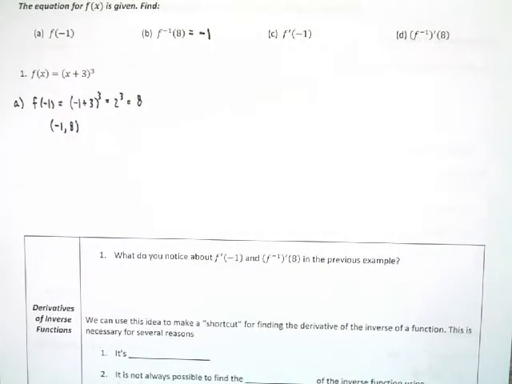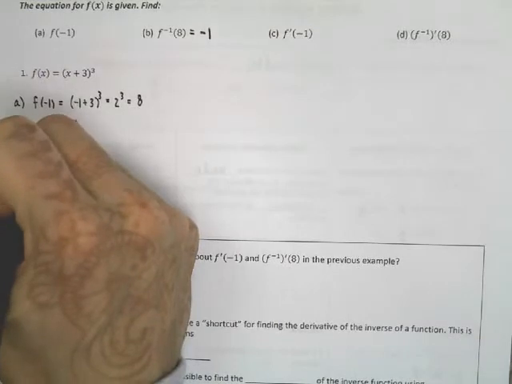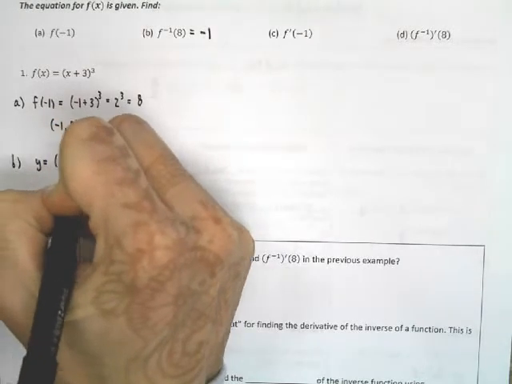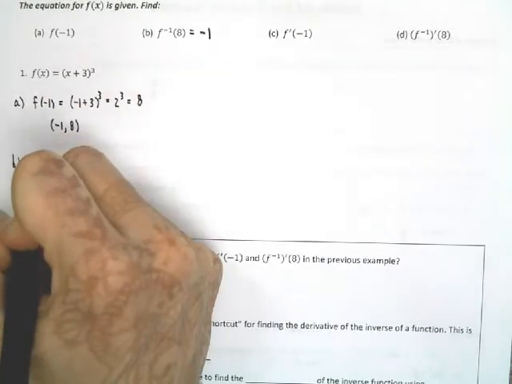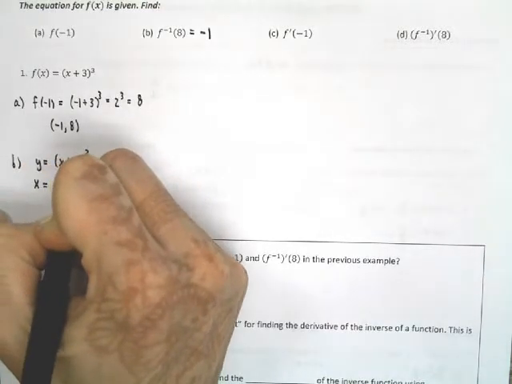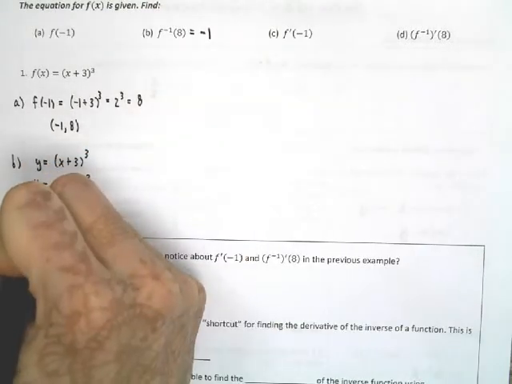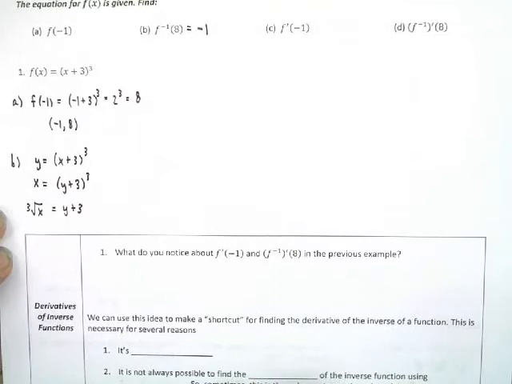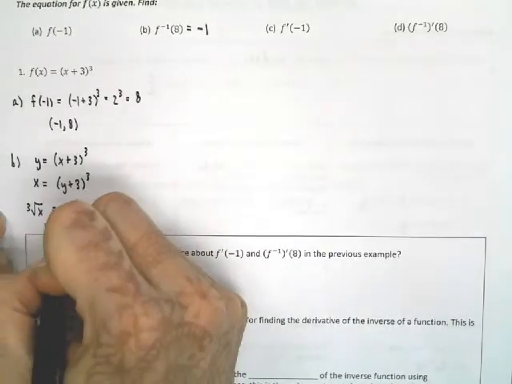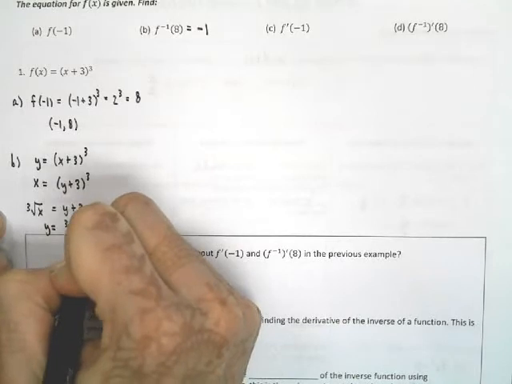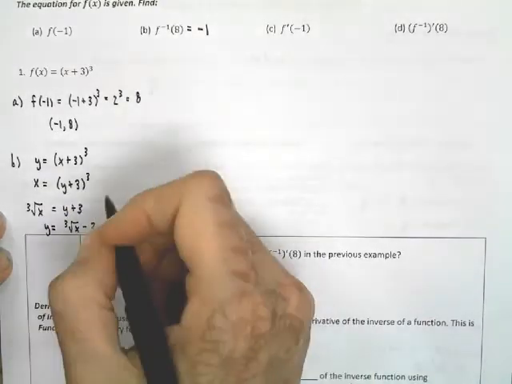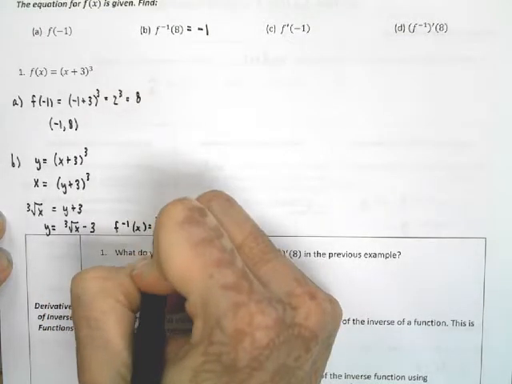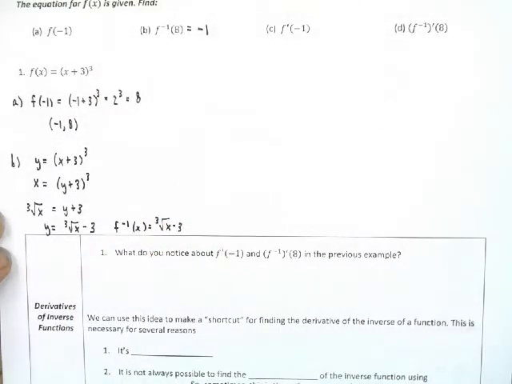So let's actually calculate that inverse and see if that holds. I'm going to rewrite my equation with y equals (x + 3) cubed. To find the inverse, I'm going to switch these, and then I'm going to solve. So I've got the cube root of x equals y + 3, so y is equal to the cube root of x minus 3. So that is my inverse: the cube root of x minus 3. I'm sorry, I'm kind of all over the page here.